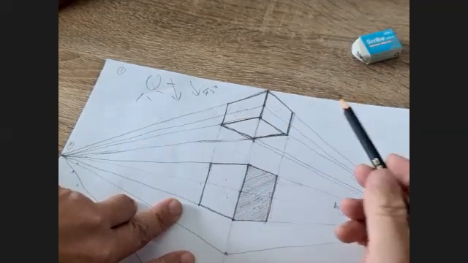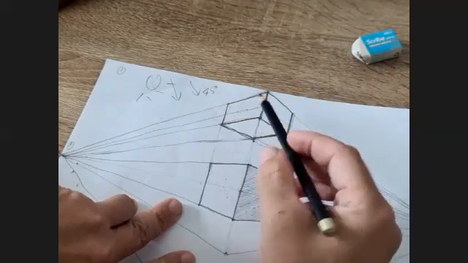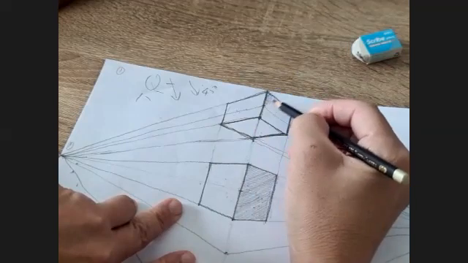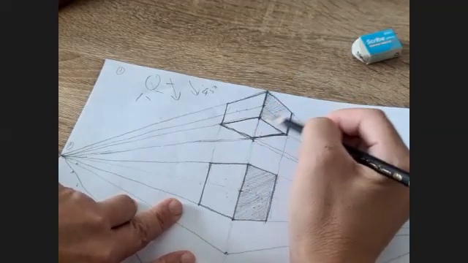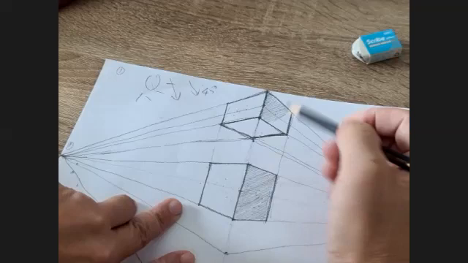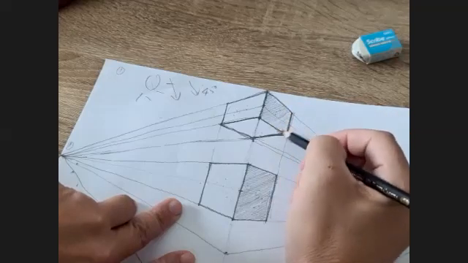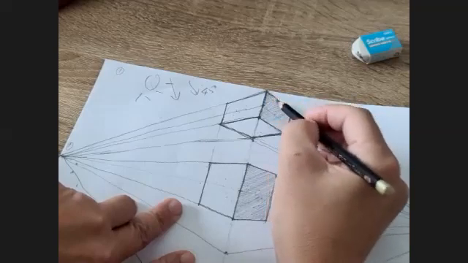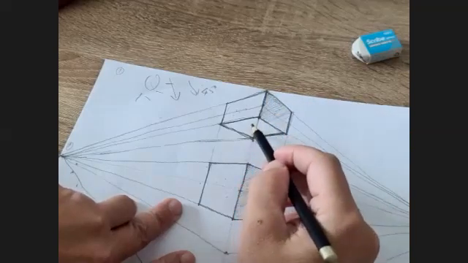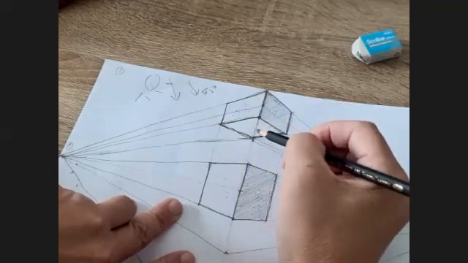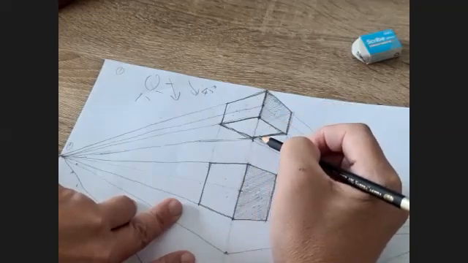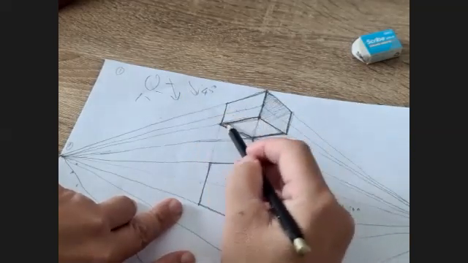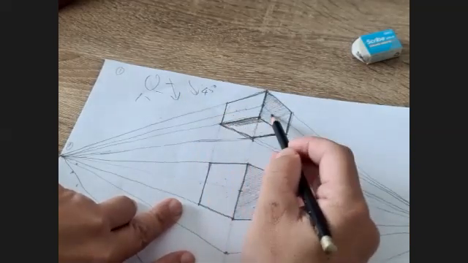Now, next, what you need to do, since this side is facing the sun, put shade on this side, make it darker. Same tonality as this part. Same tone. You don't have to press your pencil. Make it slightly the gray color, gray tone. Now, this below portion, because it's below, it does not receive any light from the sun. So you can darken it slightly darker than this one.